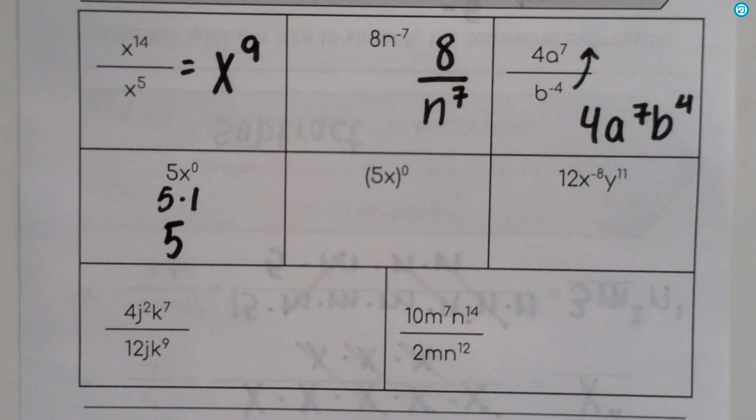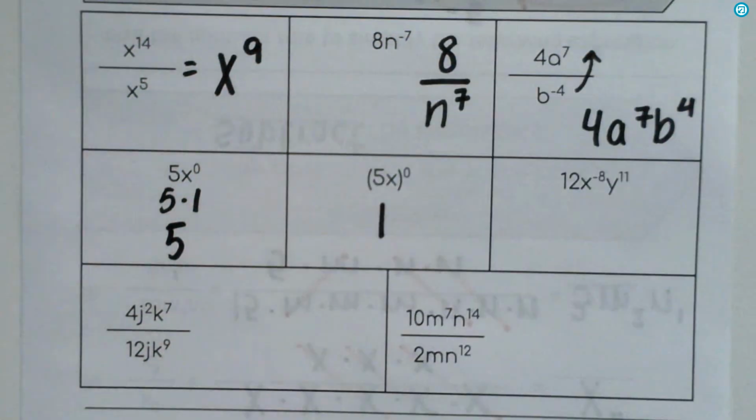Okay, for 5x to the 0th, everything's being taken to the 0th power, so that 5 is also being taken to the 0th power. So since everything's being taken to the 0th power, everything just boils down to 1.